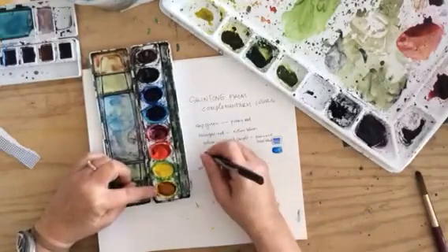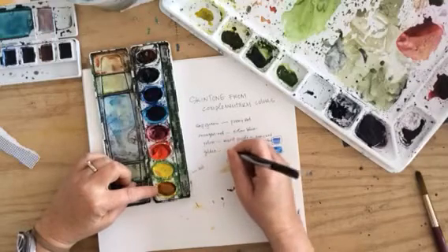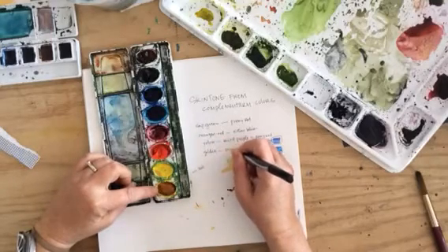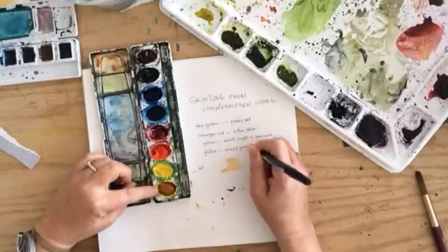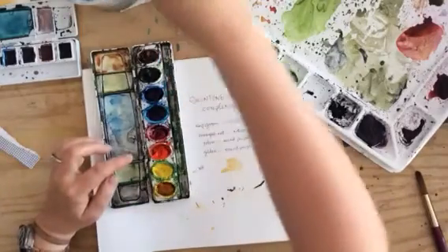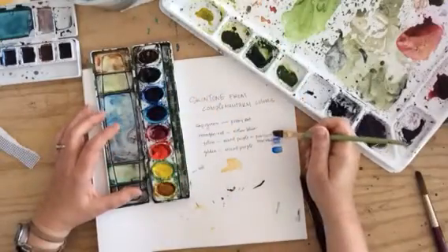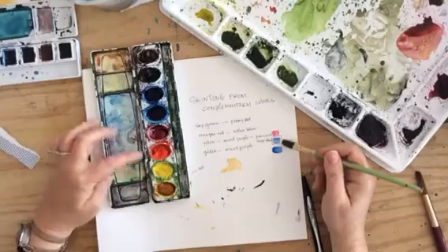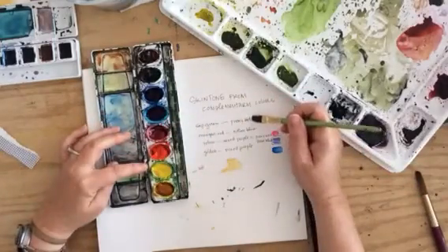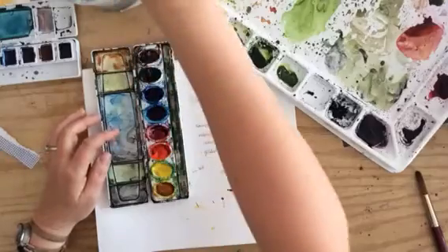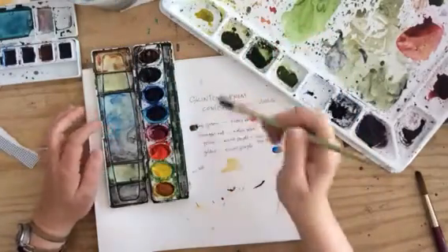And then you'll do the same thing with the golden and a mixed purple. And then obviously use the same two colors up here. We want the pinky red and the blue, okay? This is the pinky red and your sap green.